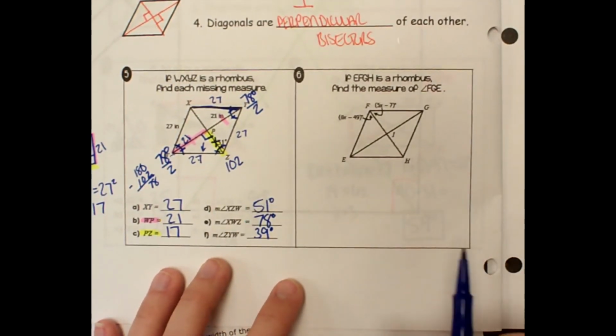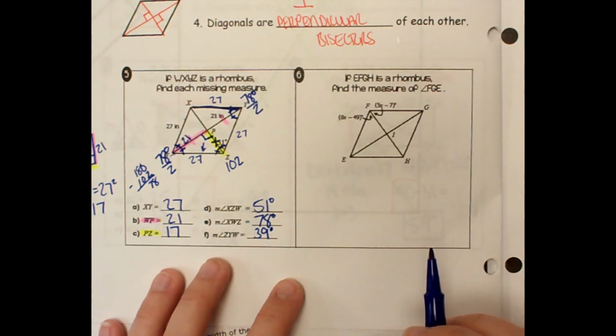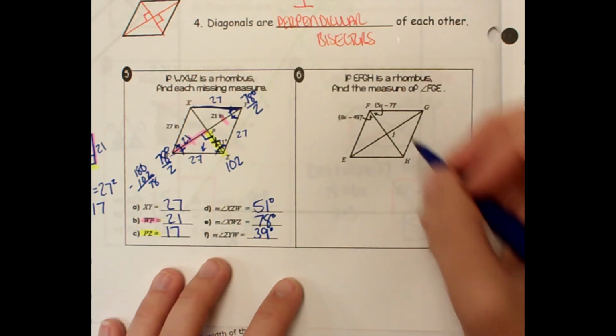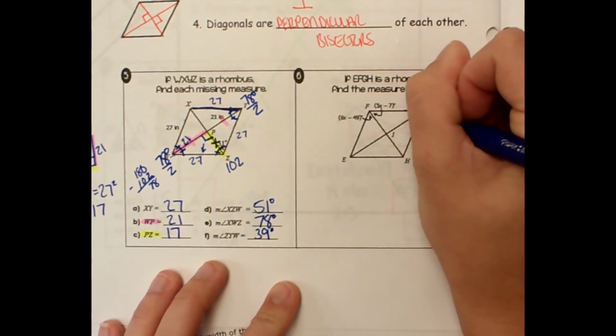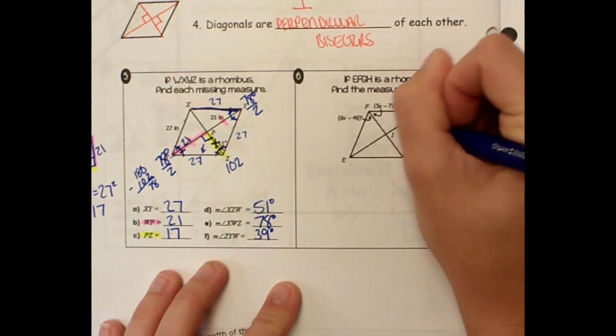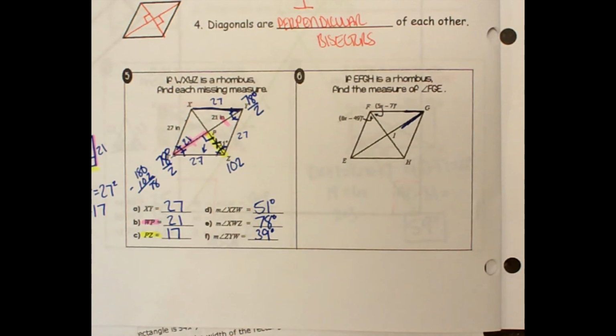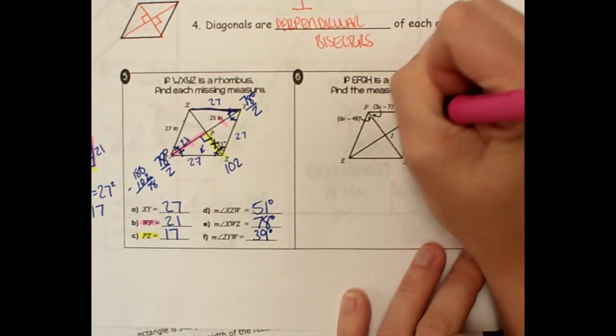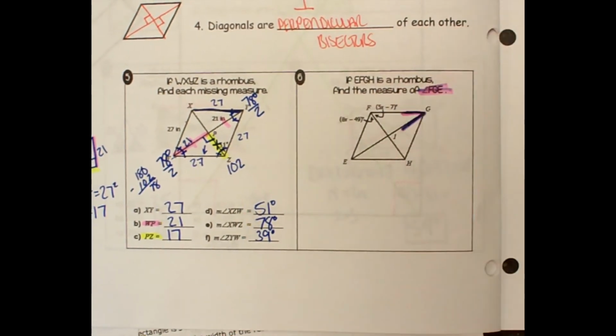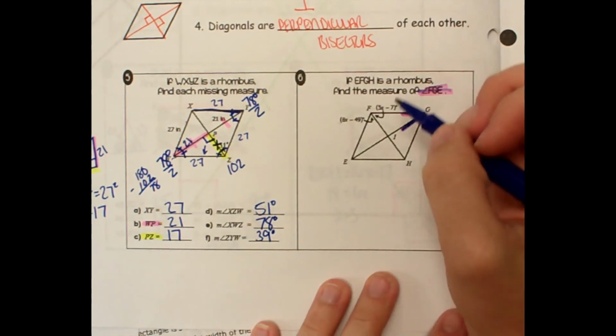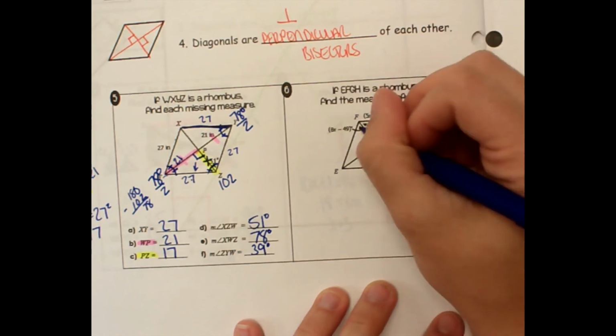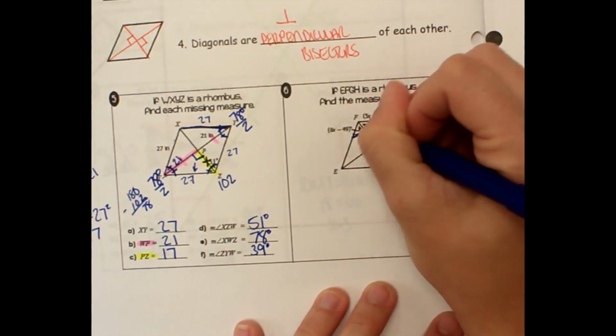So let's look at number 6. It says if EFGH is a rhombus, find the measure of angle FGE. So the measure of FGH is this angle right here. This is why I use highlighters, right? It makes it easier. That's the angle that they want. So if we look, my diagonals bisect opposite angles. Well, they gave me 2 angles.